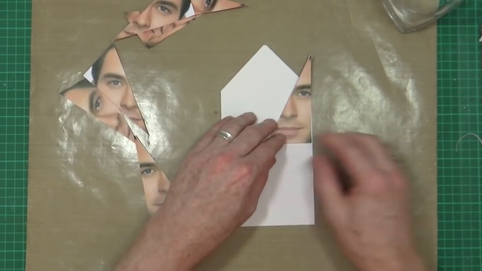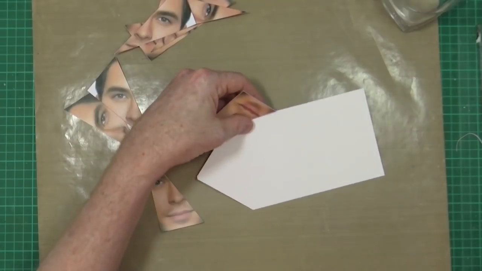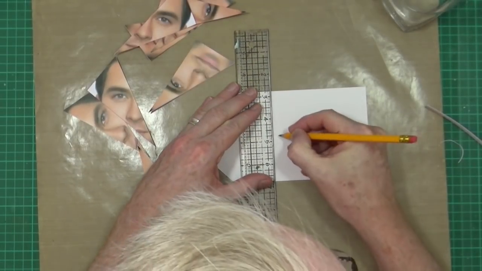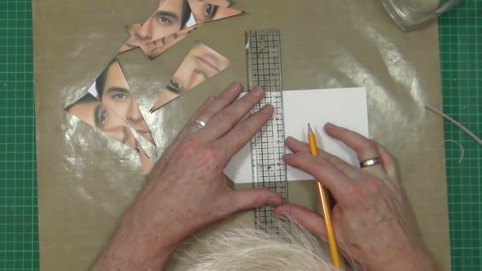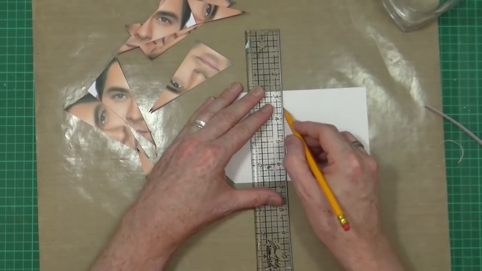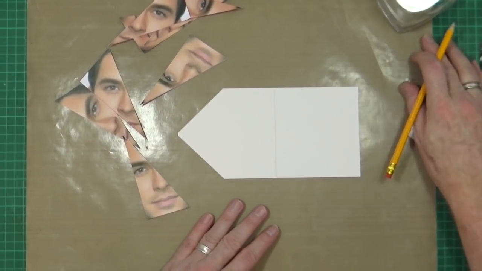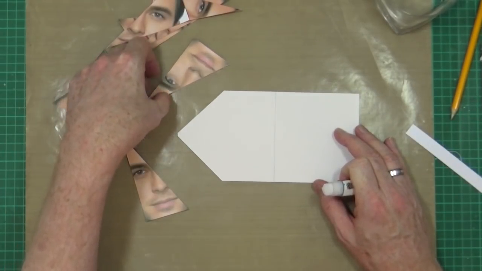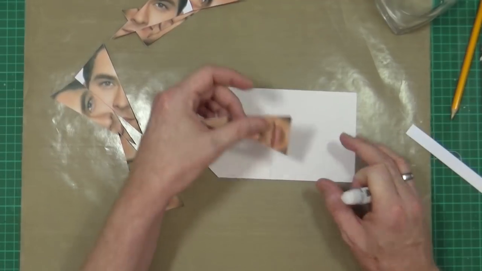So we'll start off. I'll put a little mark just so I know where I'm going. That's the middle point there. So if I do it about that far down, like that, so if I follow that as the guide, we can't go wrong, can we? He says. We can't go wrong. Famous last words. All right, so that one's going to get stuck on there.